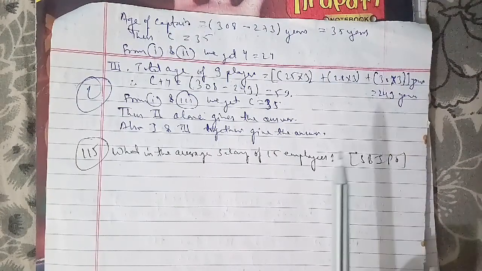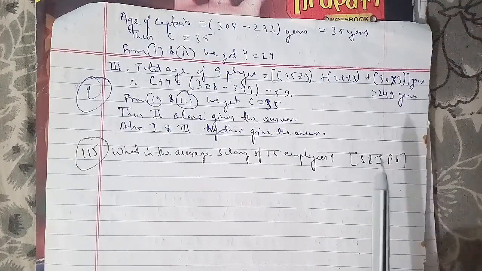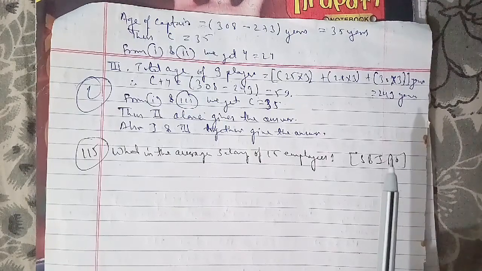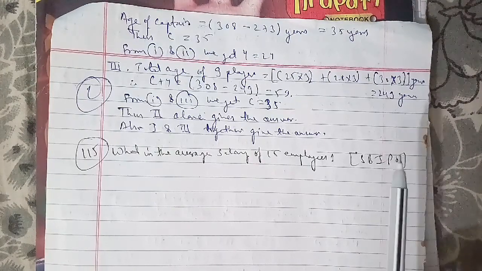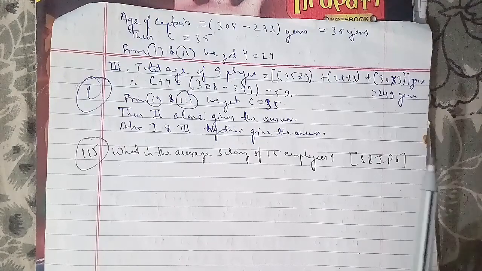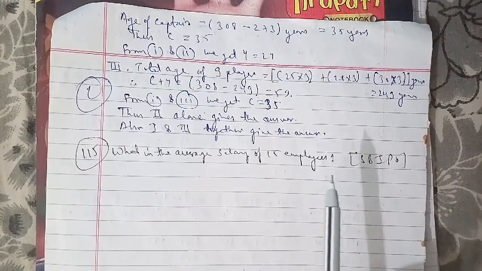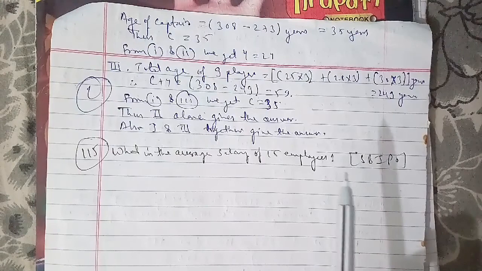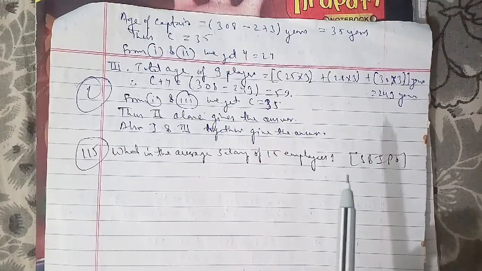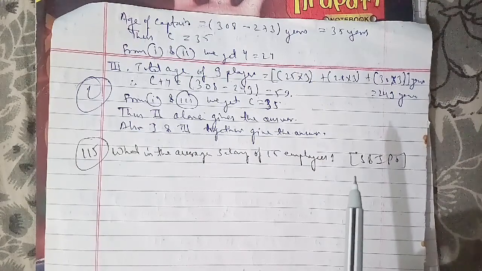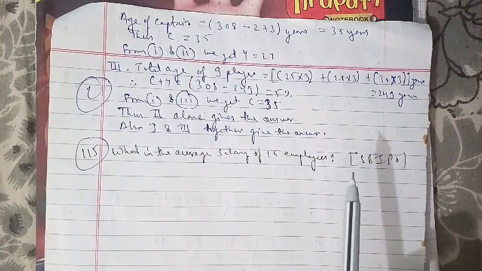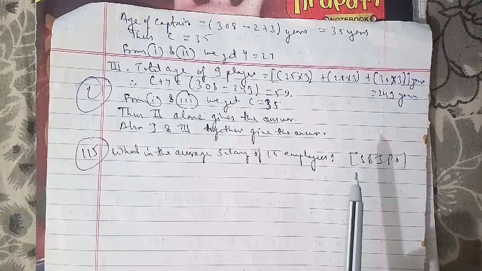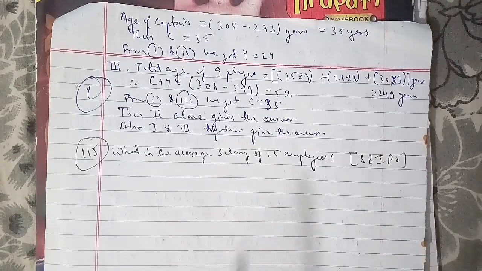So here we go ahead with the total salary of 15 employees, which equals rupees 59,500 plus 50,000 plus 7,500, which equals rupees 1,17,000.